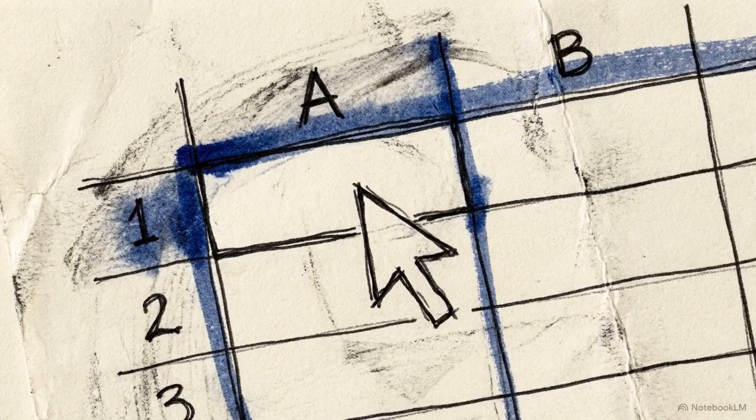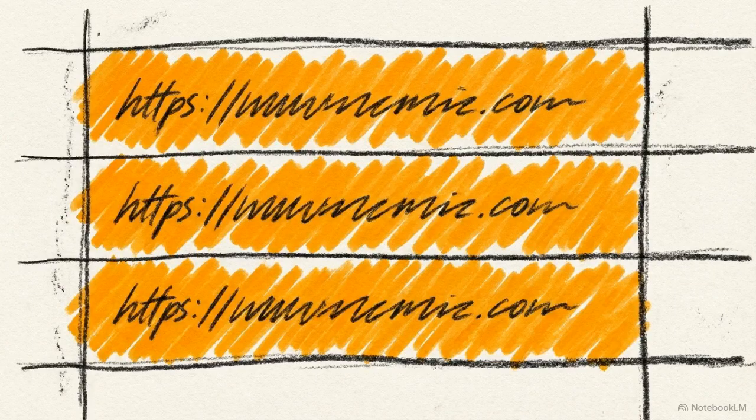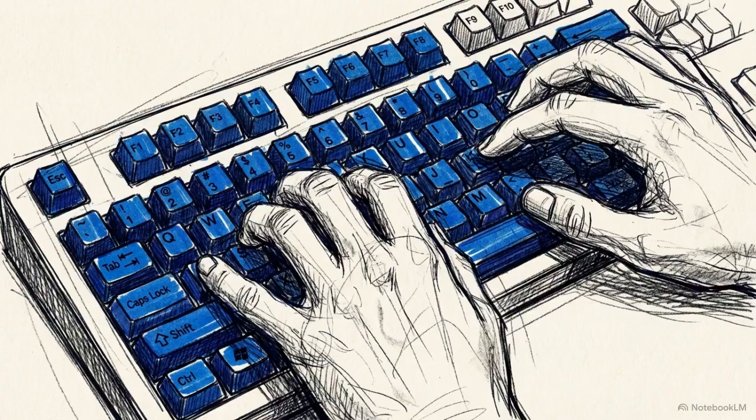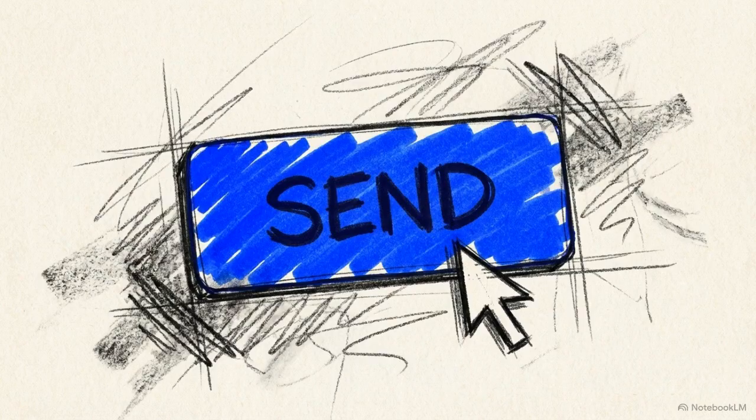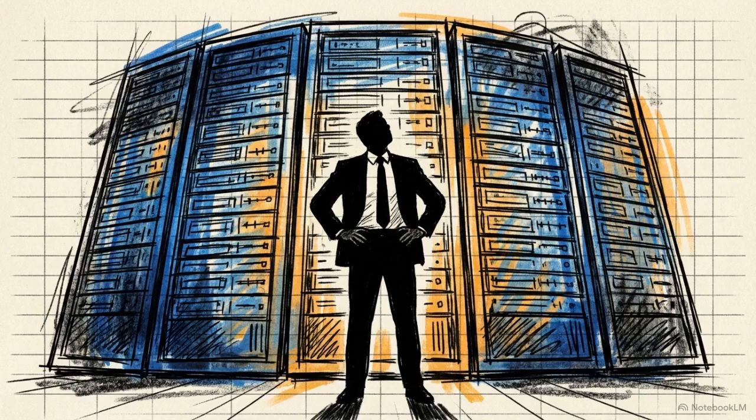Open your spreadsheet right now. Pick the top 3 priority URLs, draft your pitch, and send your first outreach emails today to reclaim your brand's visibility in the AI era.